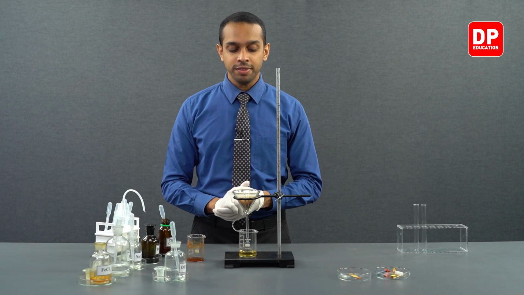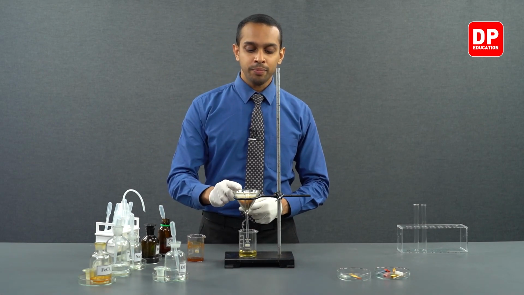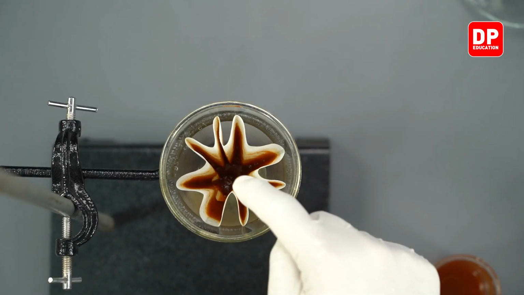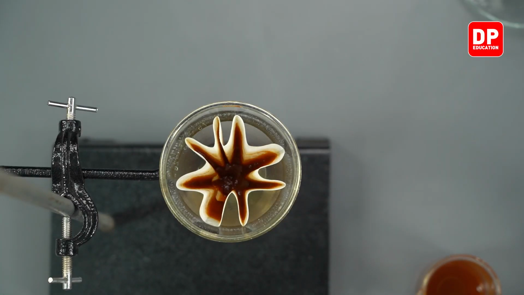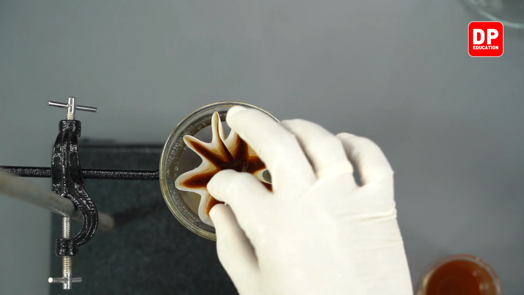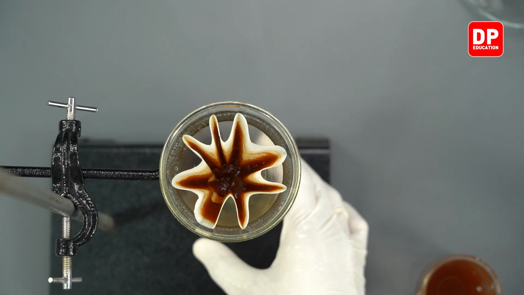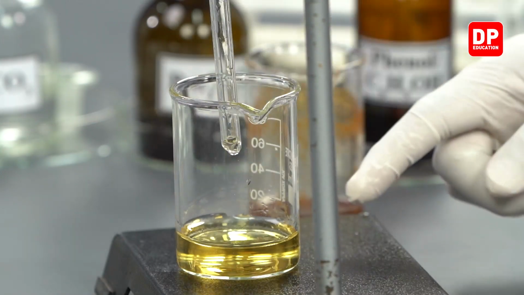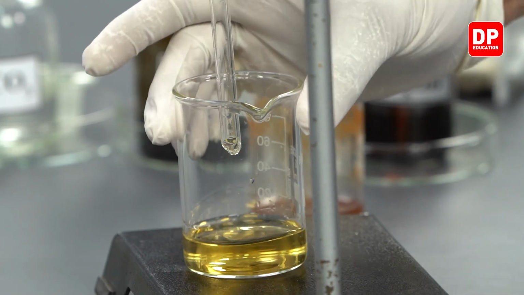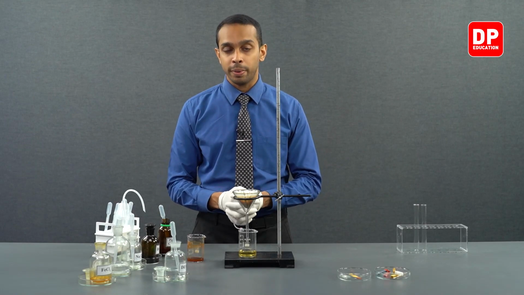Now we have allowed the filtration to happen for a while, and if you take a look at the top view, we can see the brown color precipitate remaining on the filter paper. What you see here is ferric hydroxide precipitate, which is a brown color precipitate, and you can see at the bottom the filtrate is a yellow orange color. This is due to the presence of Fe3+ ions.